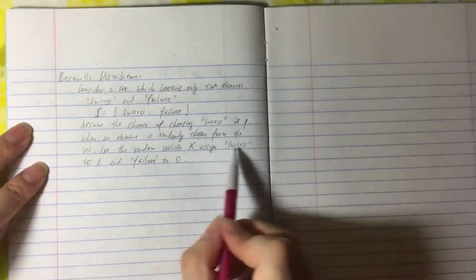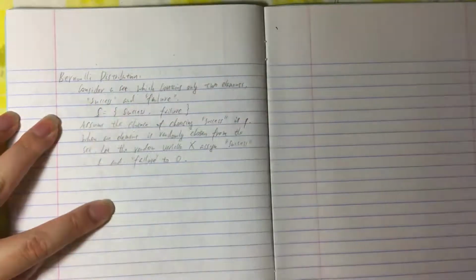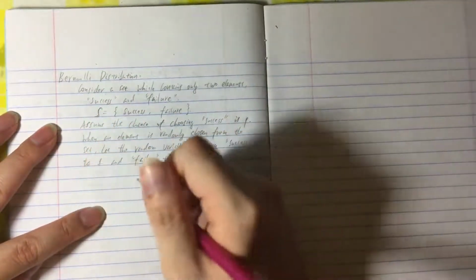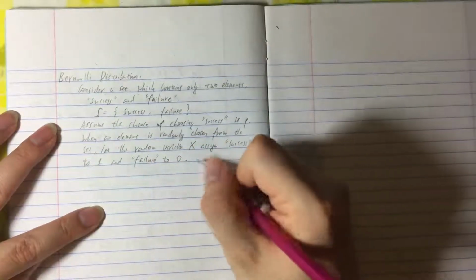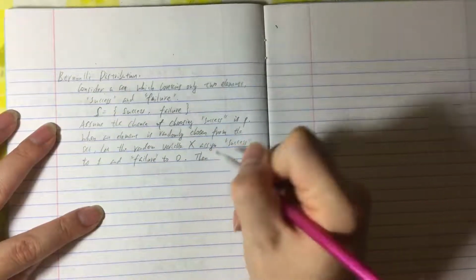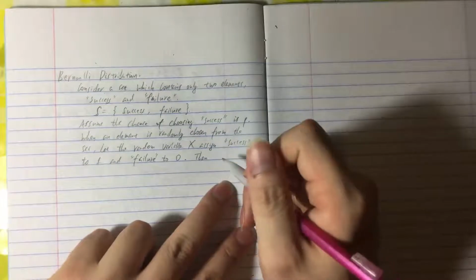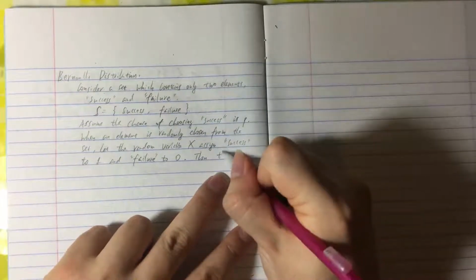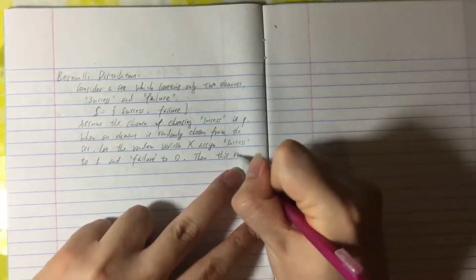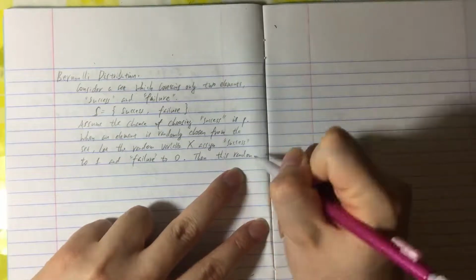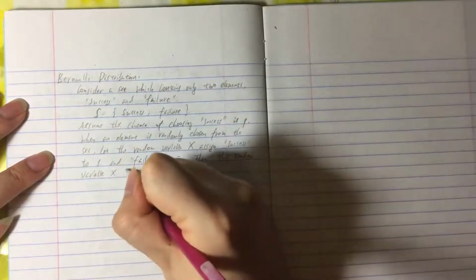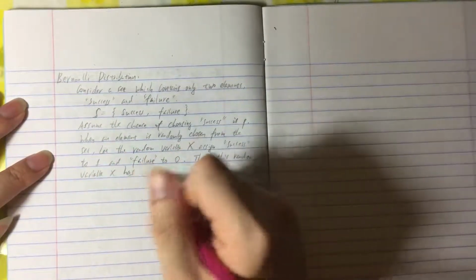Then we say this random variable x has a Bernoulli distribution.